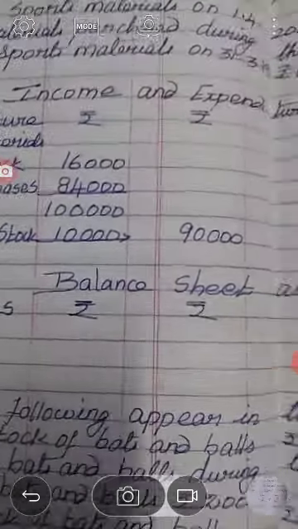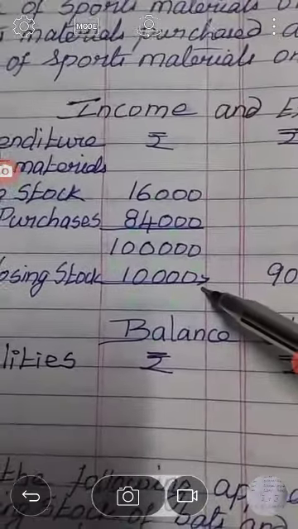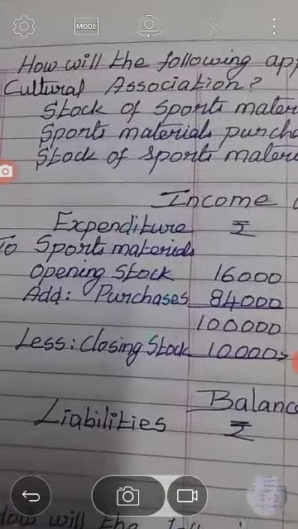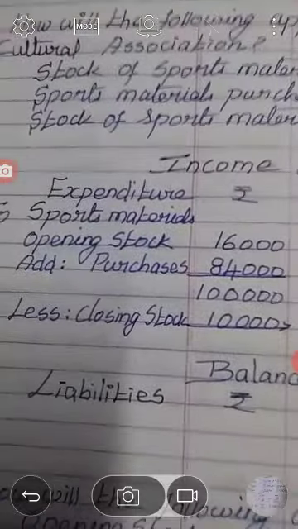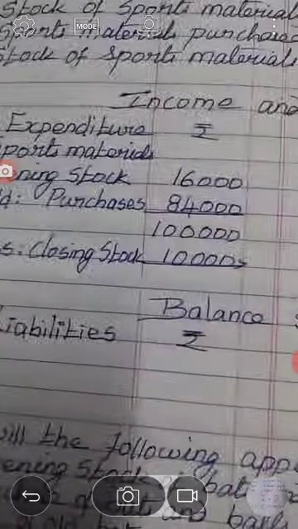Then in the balance sheet, balance sheet as on 31/3/2018. Liability side, liability, rupees. Then asset, rupees. Only the closing stock of sports materials, 10,000, should appear on the balance sheet asset side. So stock of sports materials 10,000. That's all. So this is the final accounts related to the consumable items. These items should appear on the expenditure side, and the closing stock should appear in the balance sheet asset side. Then next, shall we pass on to the next sum?